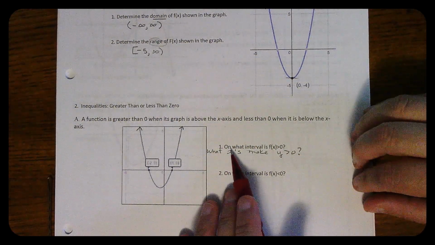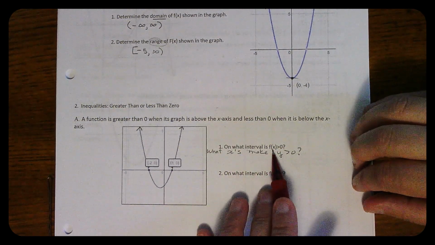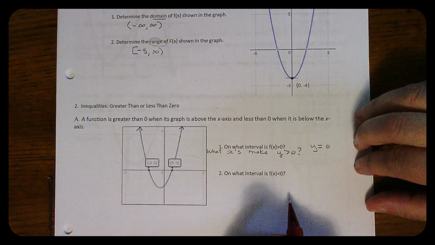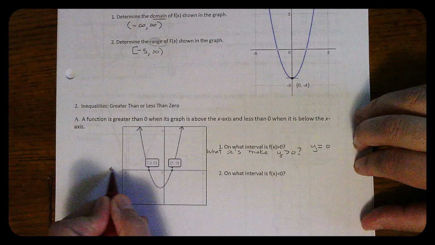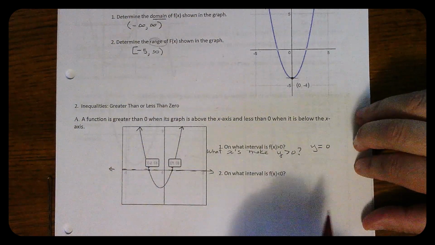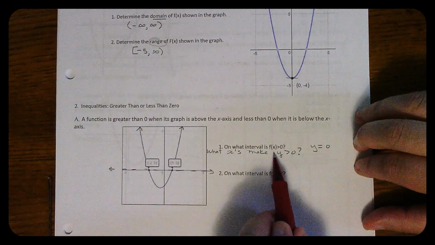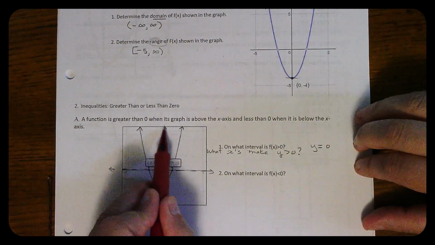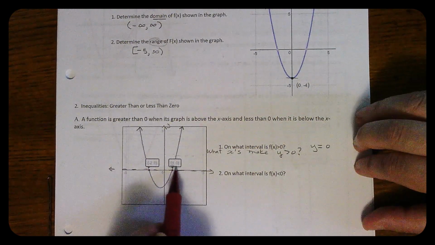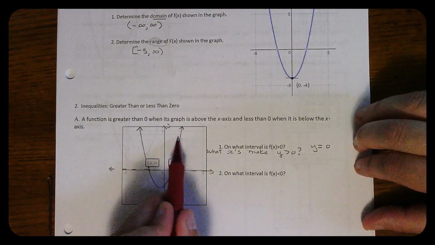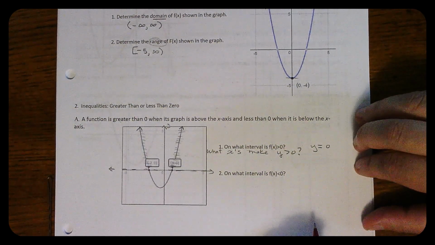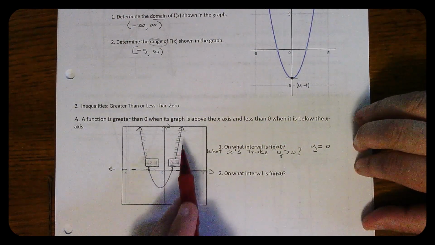Okay, so when you hear a question on what interval is f of x greater than 0, what you can do is first say, well, let's see where y equals 0. And that's a horizontal line through 0. So that's why this is specifically talking about the x-axis. Okay, so where are the y's greater than 0? Well, if you think about this y-axis, the y coordinates are greater than 0 when the graph is above the x-axis. The y values are positive right here. So you do have to locate where the y's are greater than 0.